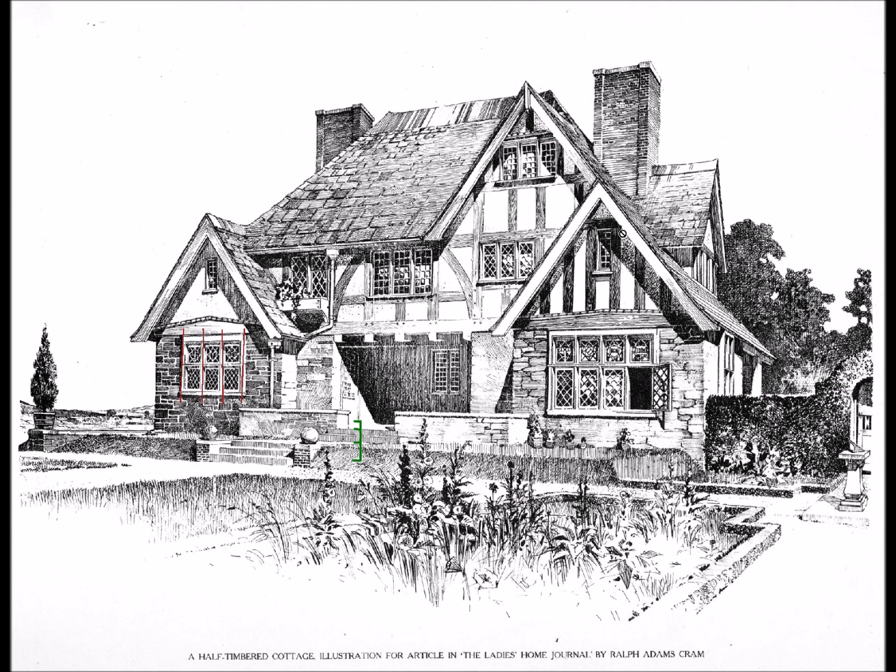Looks like the last thing to do here is this topmost attic gable. I'd say it's pretty much the same size as this one here, which was 14 feet. So I'm going to start by just copying this one up here.